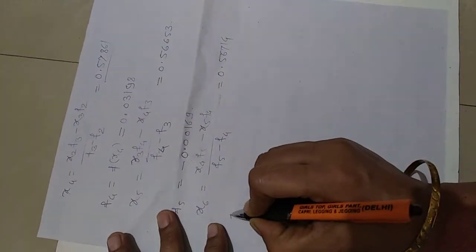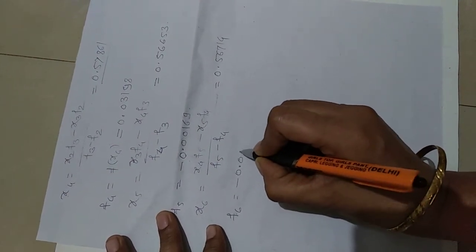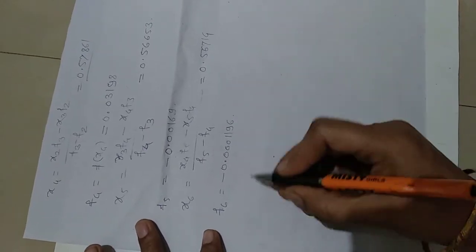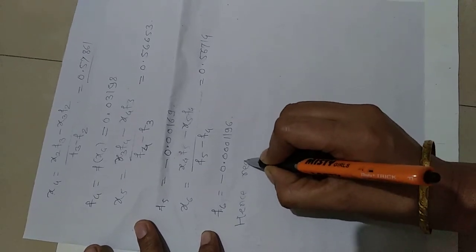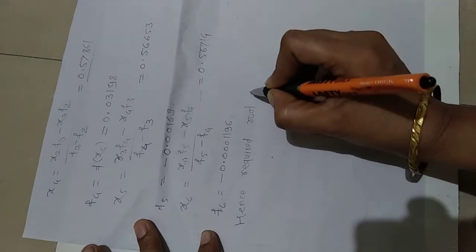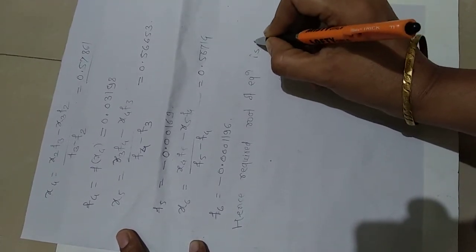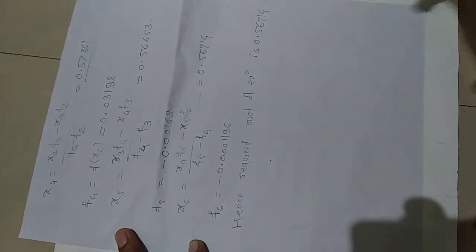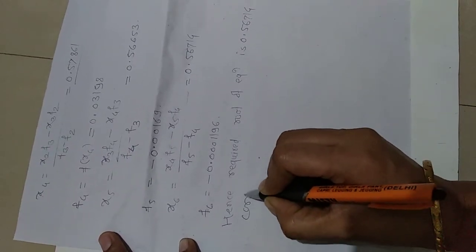Then f6 is equal to minus 0.0001196. Hence, the required root of the equation is 0.56714, corrected to 4 decimal points.